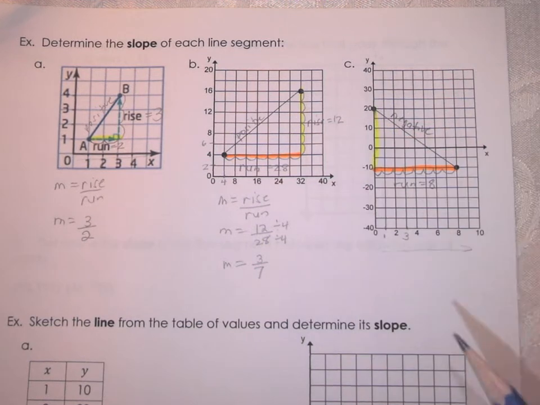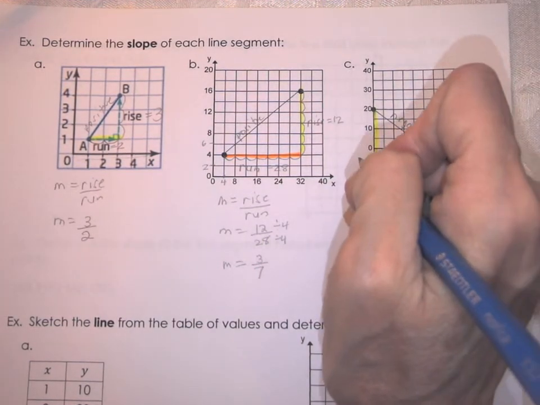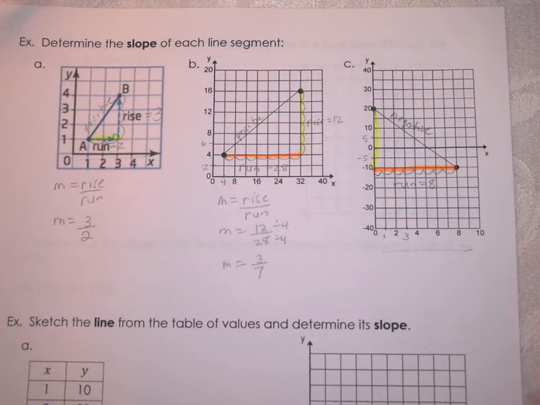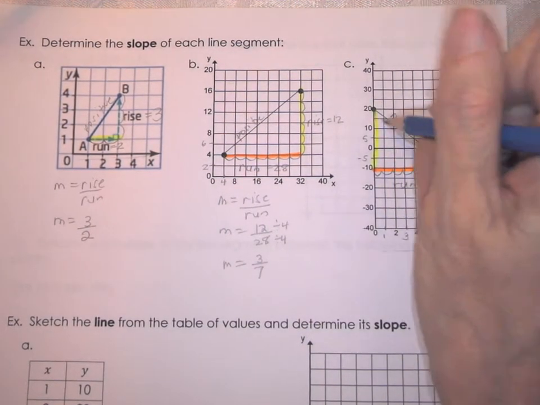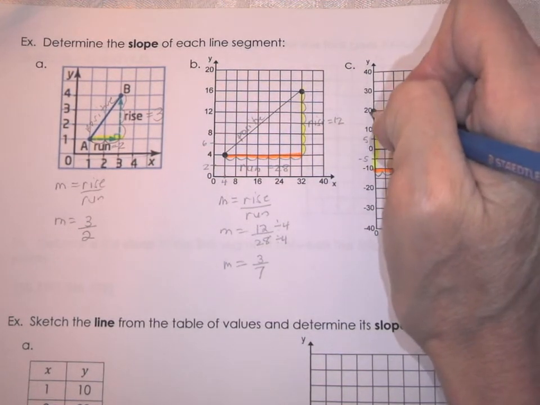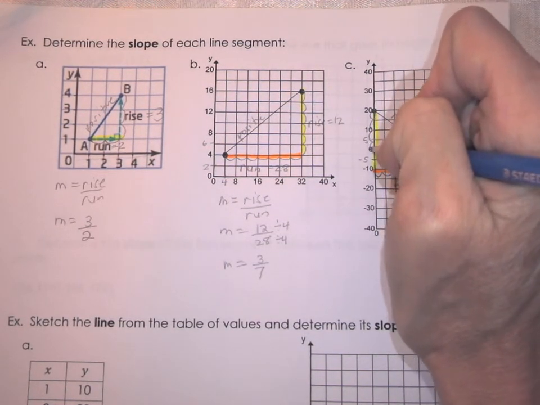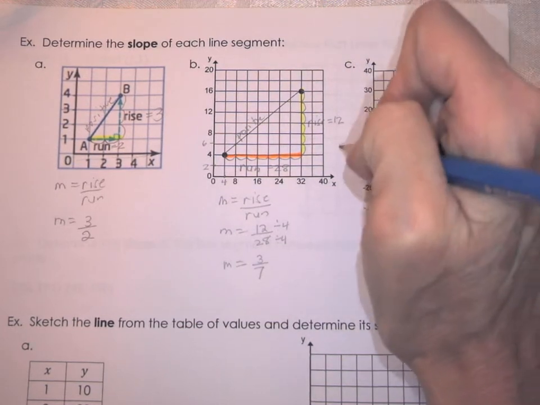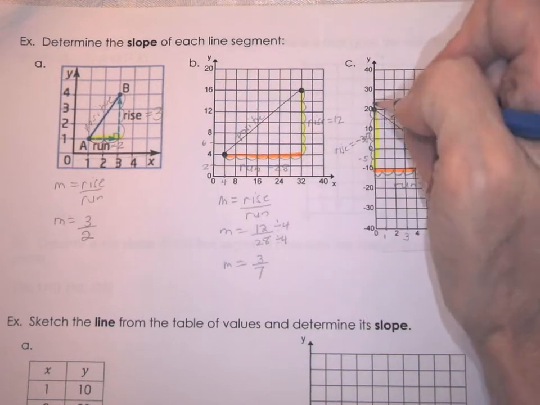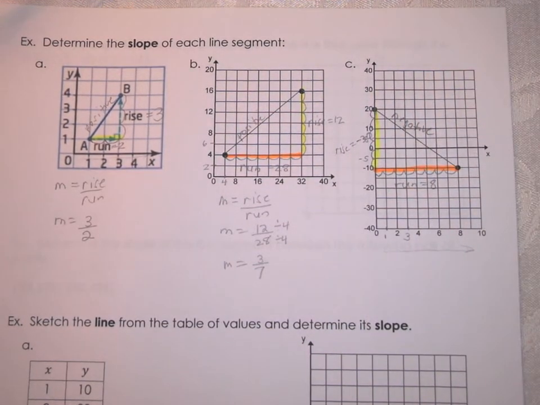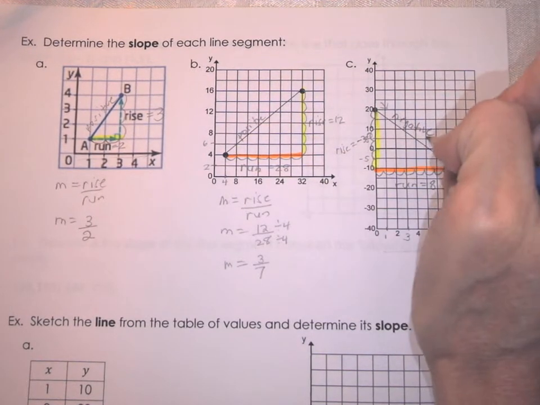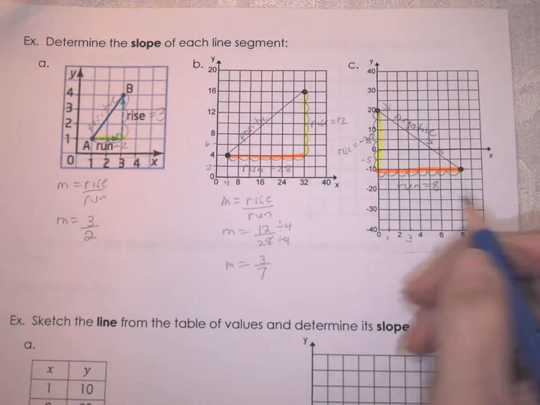On our vertical axis, each square represents 5, because 2 squares represent 10. Because we're decreasing, it's going to be a negative rise, so our rise is going to end up being negative. 5, 10, 15, 20, 25, 30. So our rise is negative 30 because we're going downward, a decreasing slope, as we go from left to right.